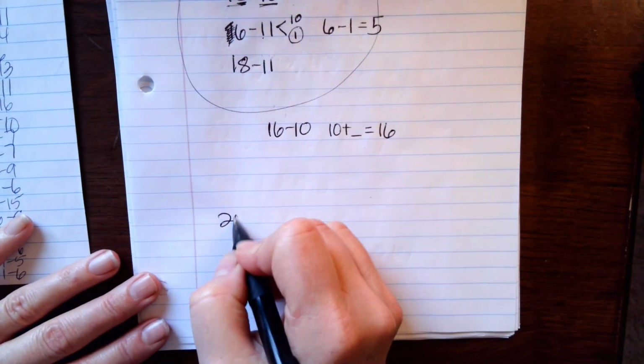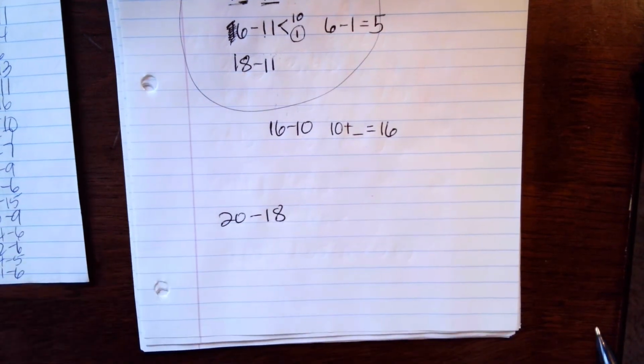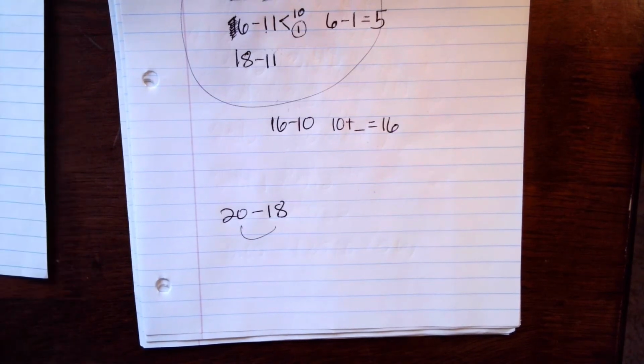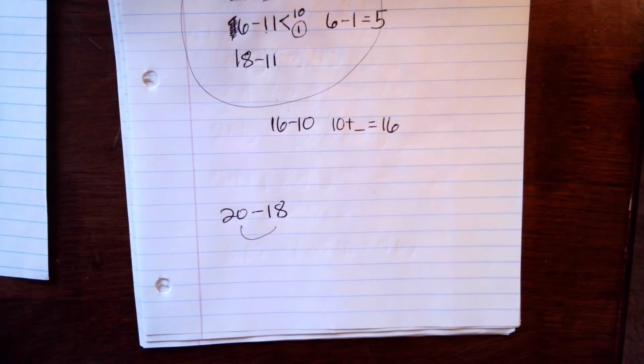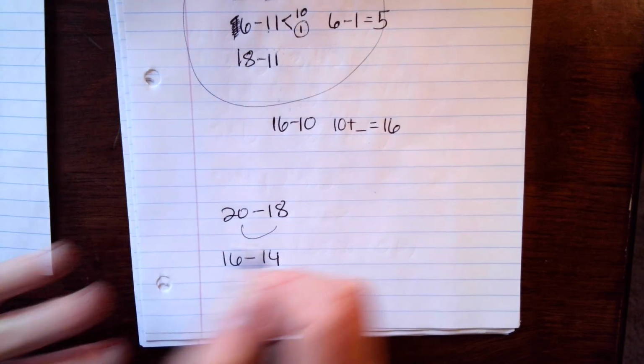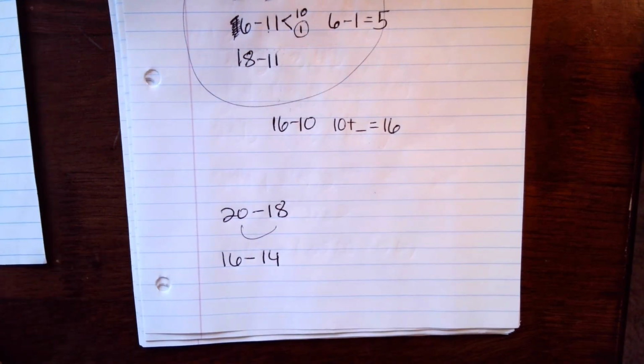So I could see if I have 20 minus 18, 18 is pretty close to 20 on the number line. How close is it? 20 and 18. Yeah. They're only like 2 away. That's it. What about 16 minus 14? 16 minus 14 is 2. Yeah.